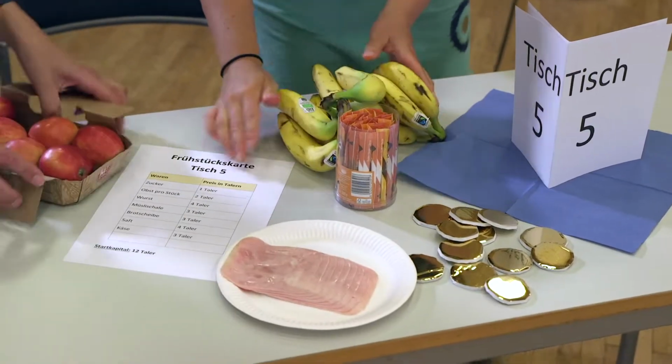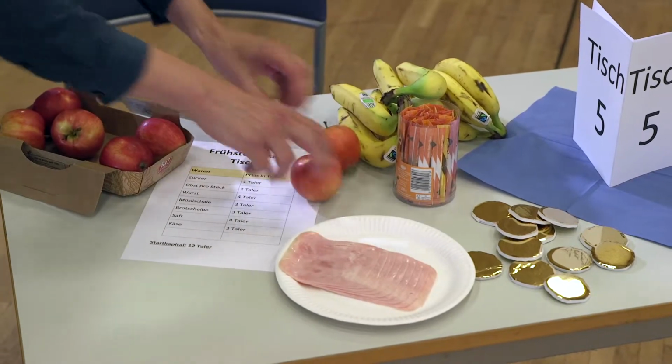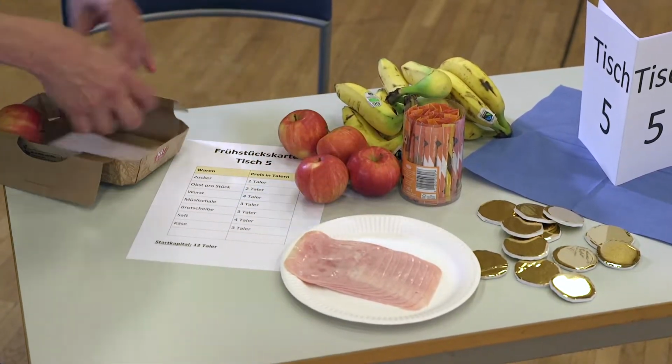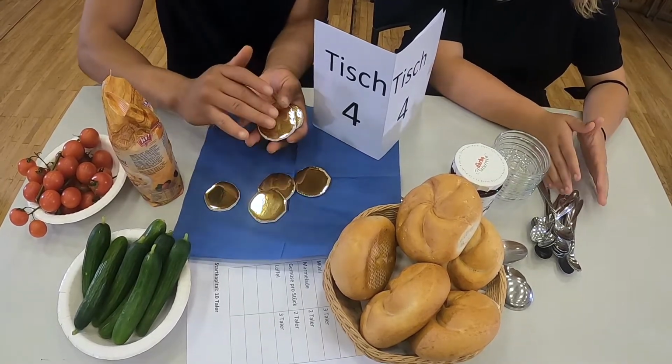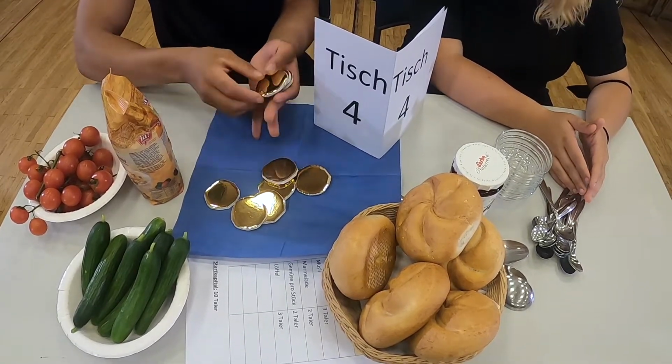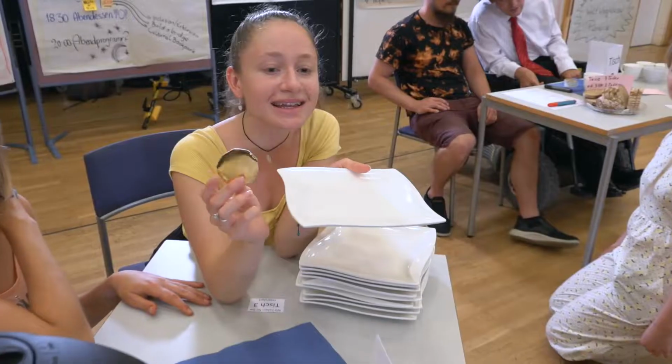Distribute the breakfast ingredients, let us call them goods, unbalanced on the tables. 1 to 2 tables have many goods, they are the rich. Some tables have several goods, middle class. And some tables have only few goods, the poor ones.